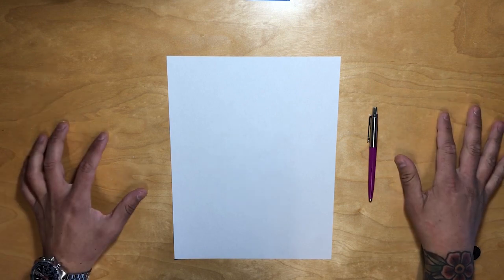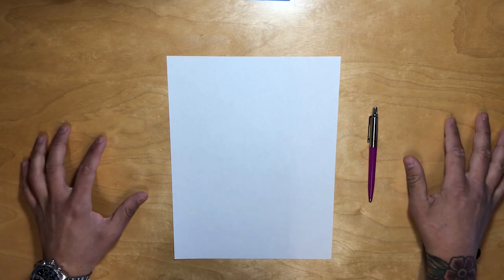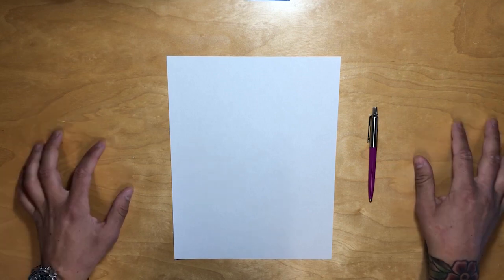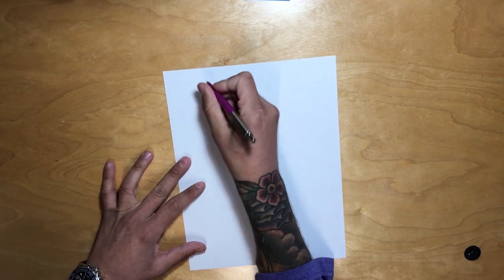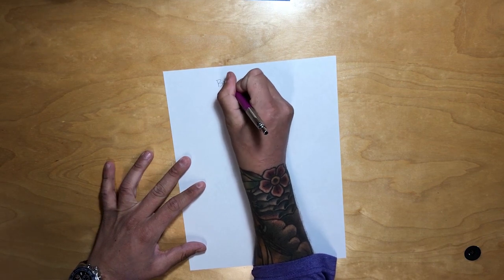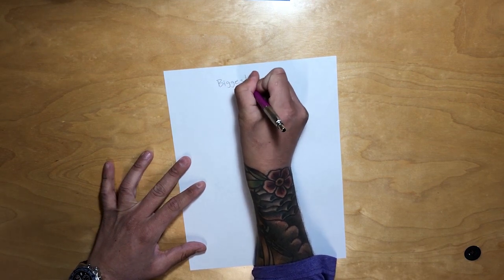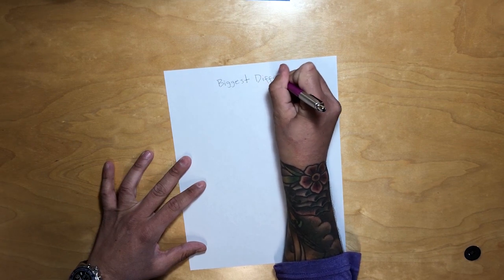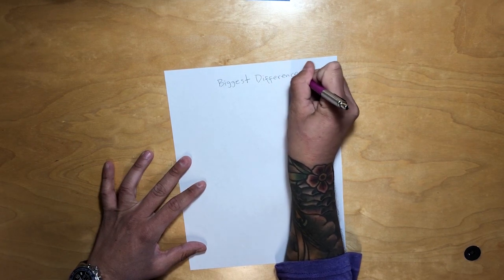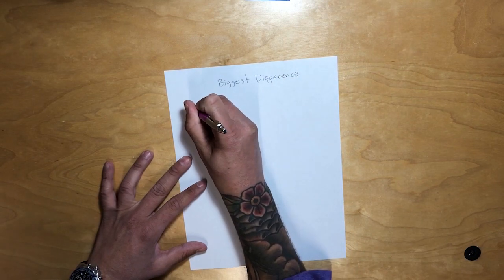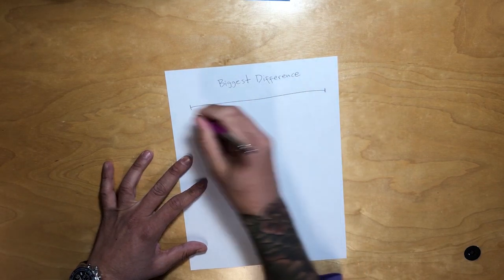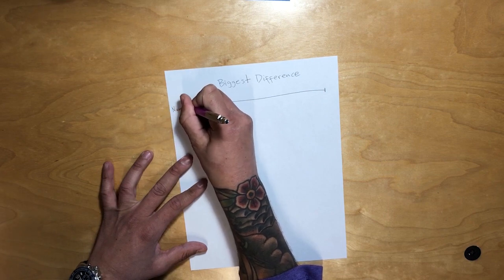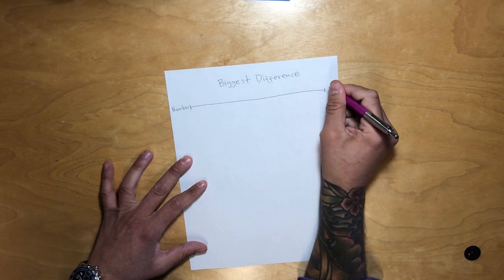So yesterday, we were trying to find the biggest difference. So the biggest difference was a number, and another number.